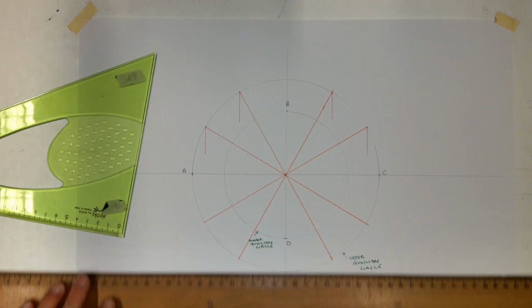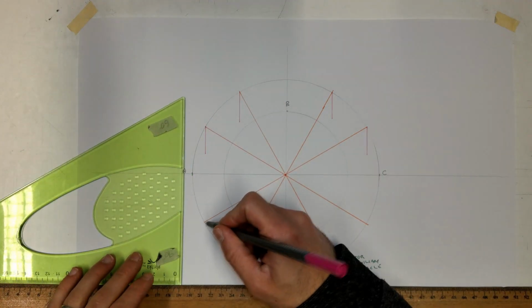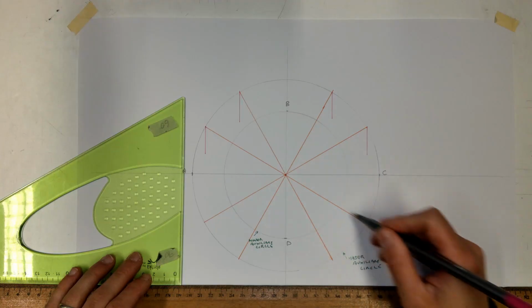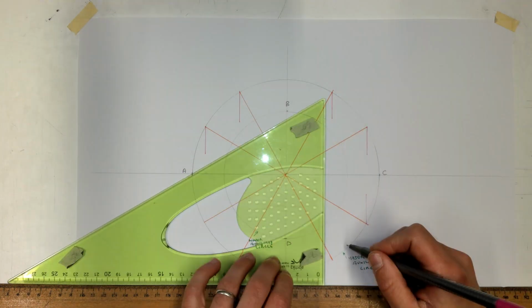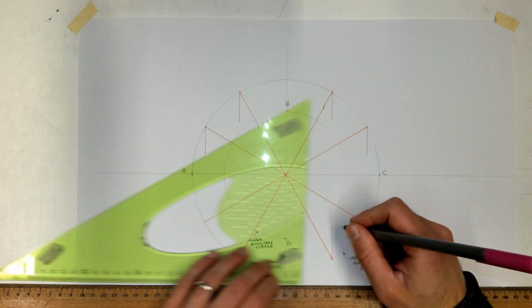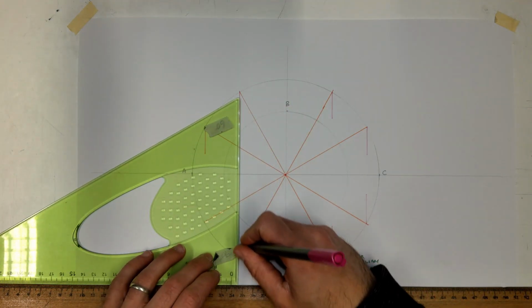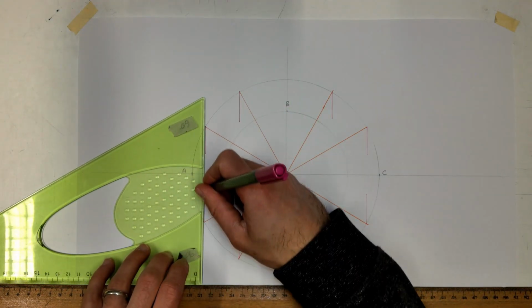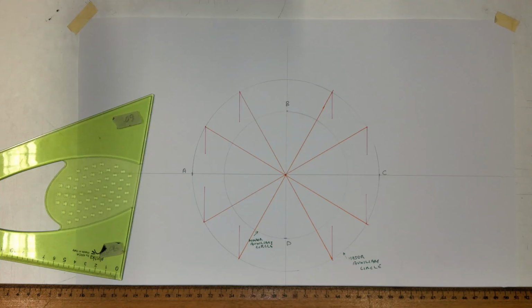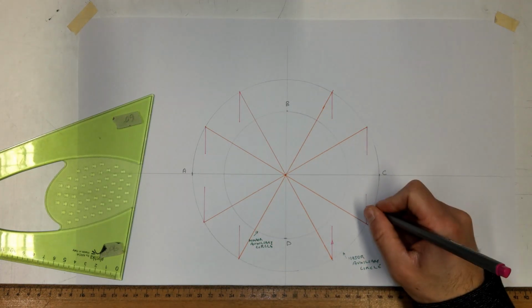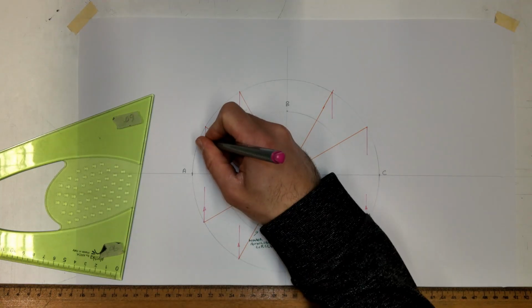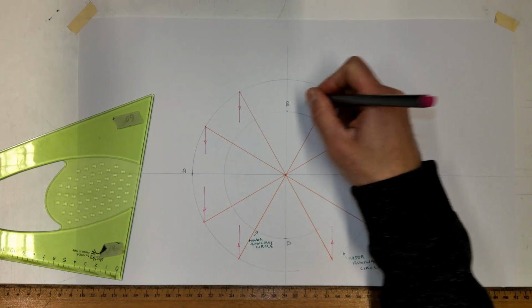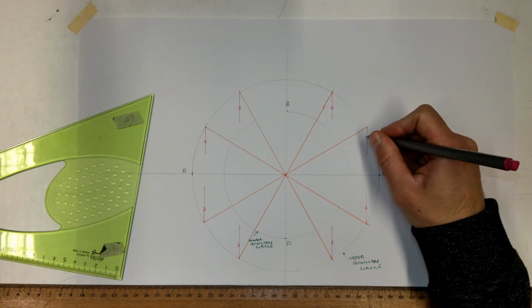And then for the lower half, where the same lines hit the major auxiliary circle, they go up. Once again, these are all light lines. So our direction is up for the lower half and down for the upper half.